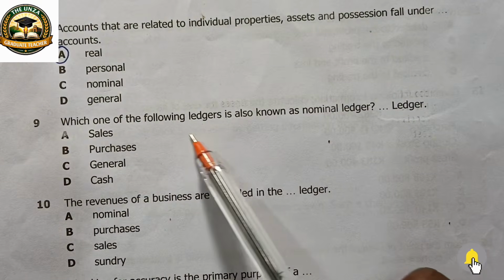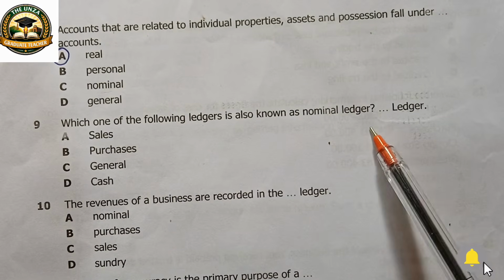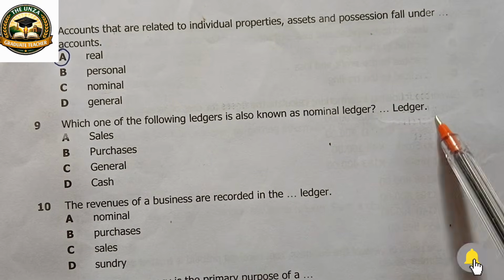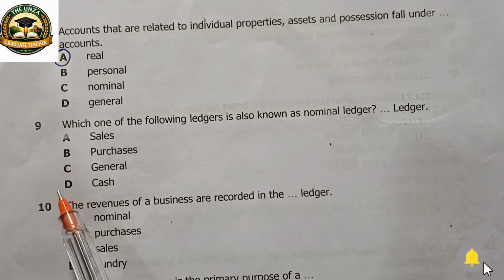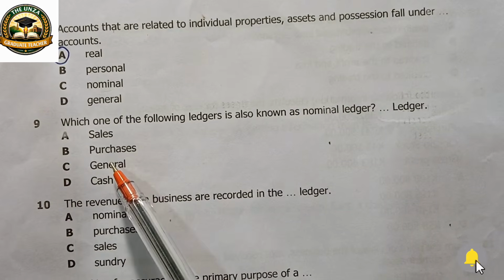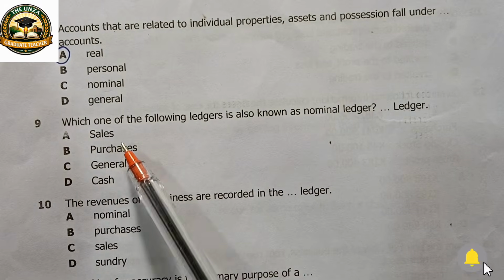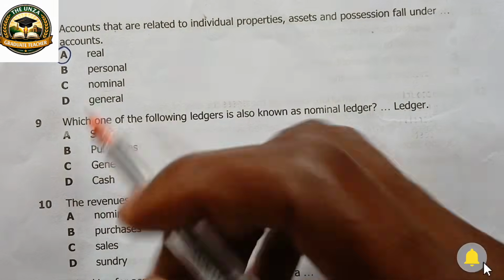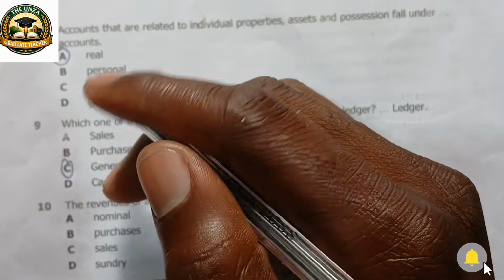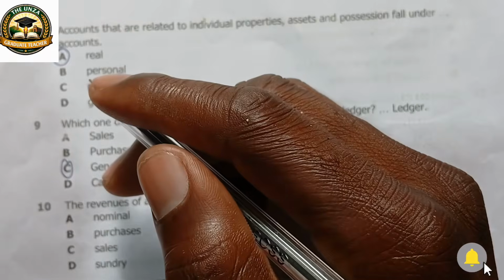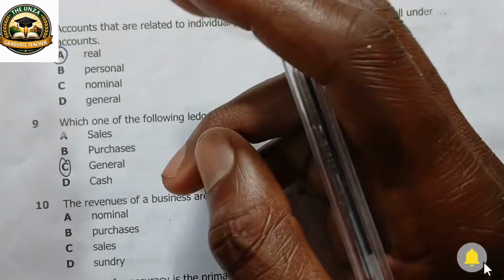Question 9: which of the following ledgers is also known as the nominal ledger? Dash ledger. A sales, B purchases, C general, D cash. According to question 9, the answer is supposed to be general. The general ledger is also called the nominal ledger because it contains nominal accounts, income and expenses.